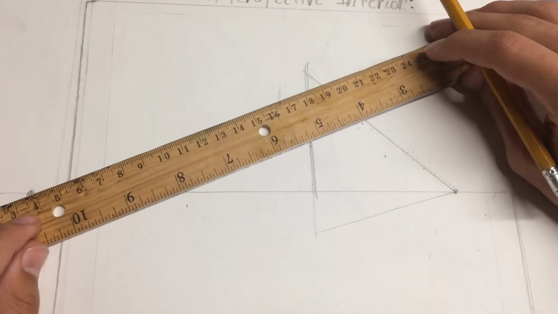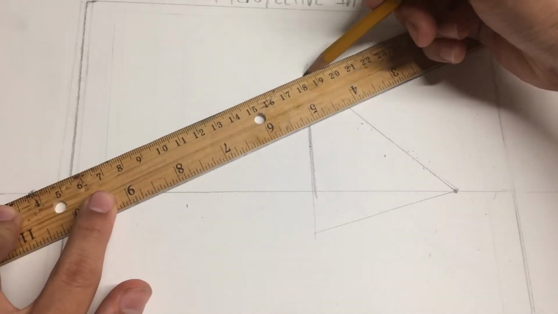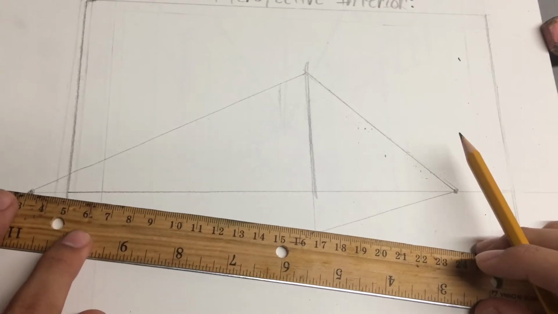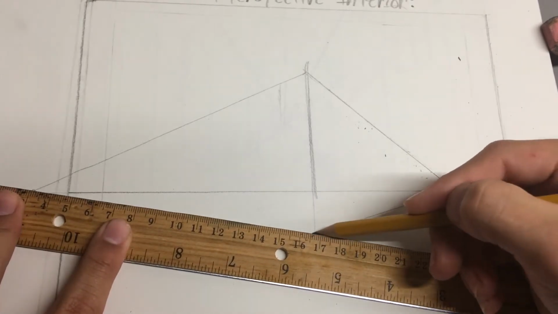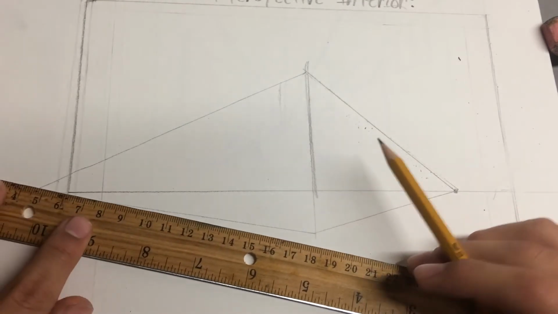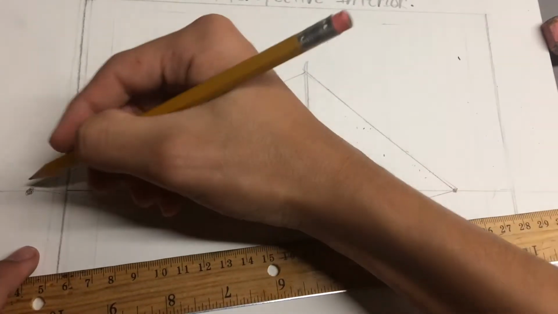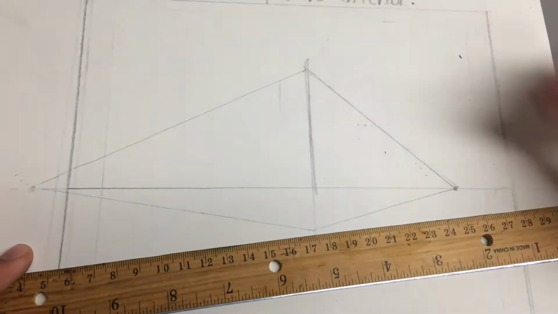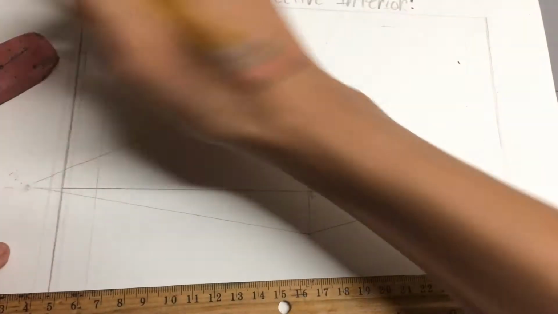And then from this dot to here, I'll just lower that. Actually, that's good, yeah. I'll fix that dot a little bit. You don't really need these outside lines.